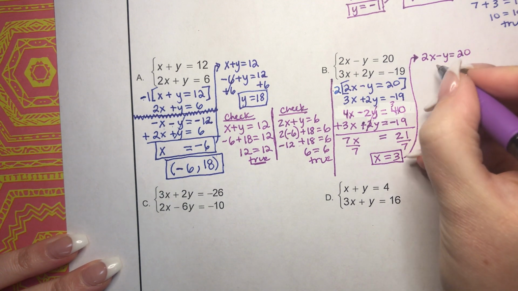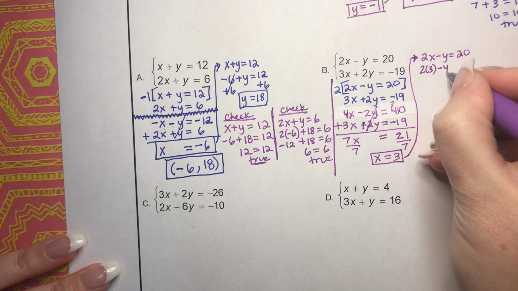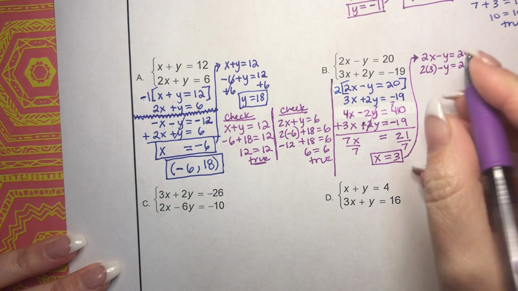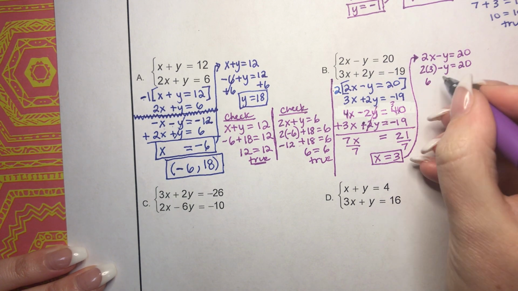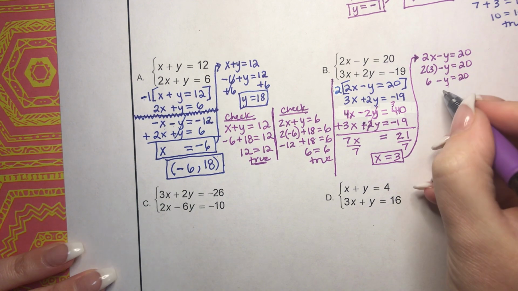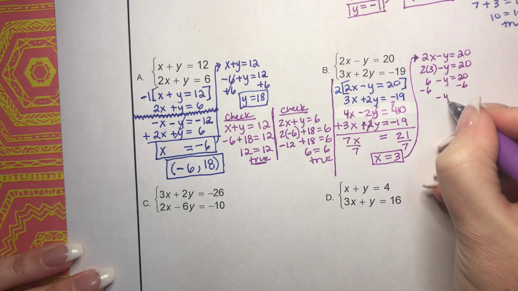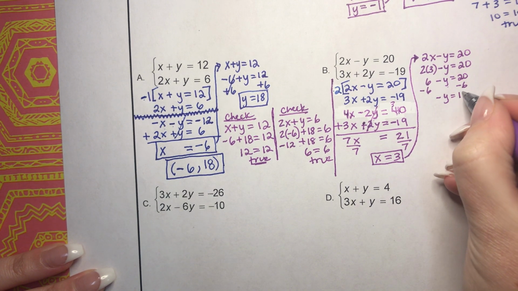I'm going to substitute 3 in here. So 2 times 3 minus y equals 20. 2 times 3 is 6. Minus y equals 20. Just get y by itself. So I'm going to subtract 6 from both sides. I end up with negative y equals 20 minus 6, which is 14.